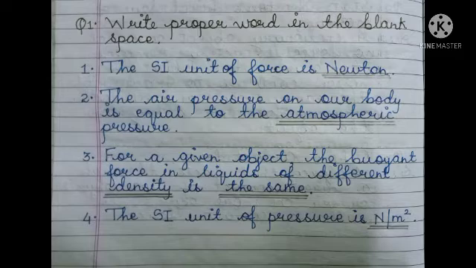Third one, for a given object, the buoyant force in liquids of different dash is the same. So when we were learning buoyant force, we have learned the force in liquids of different density is the same. Fourth one, the SI unit of pressure is dash. So what is the SI unit of pressure? It is Newton per meter square.